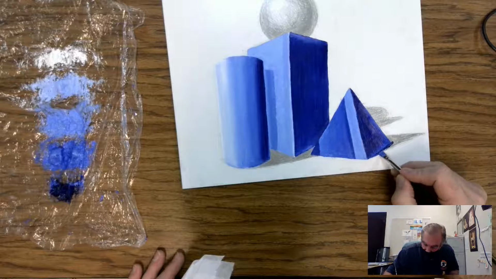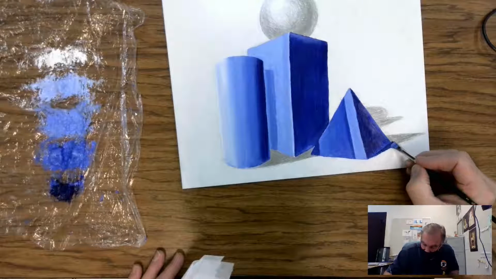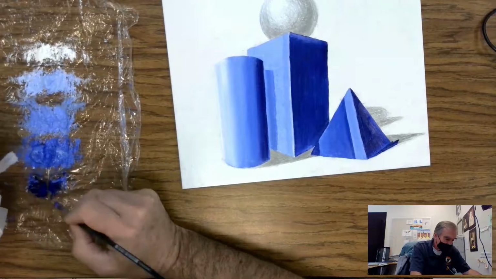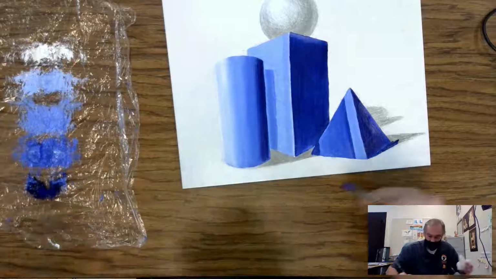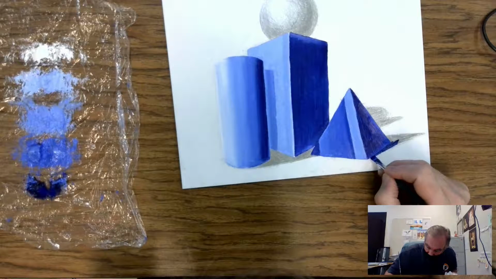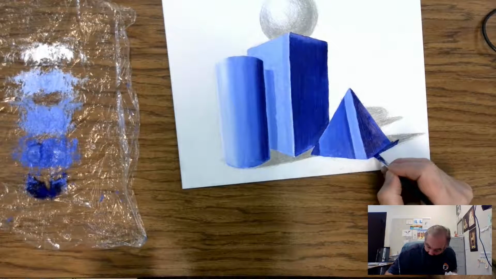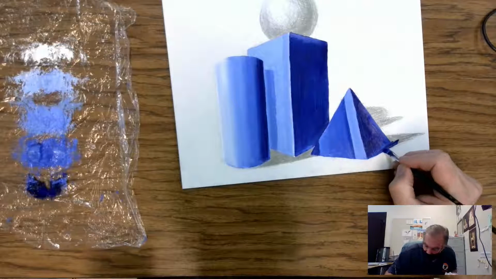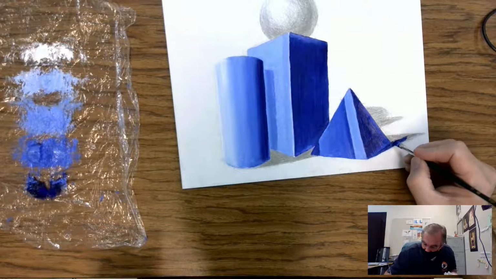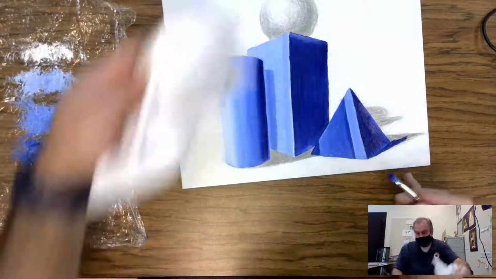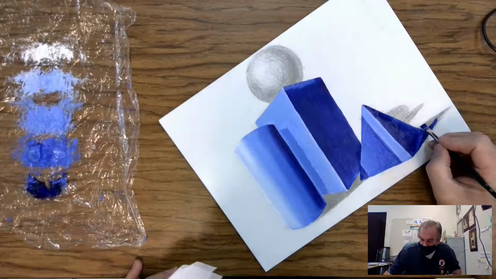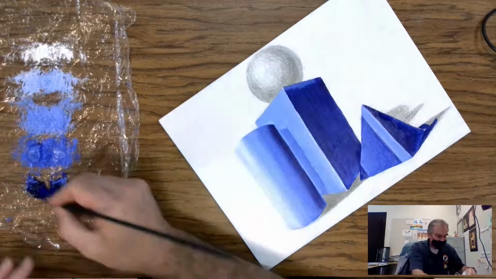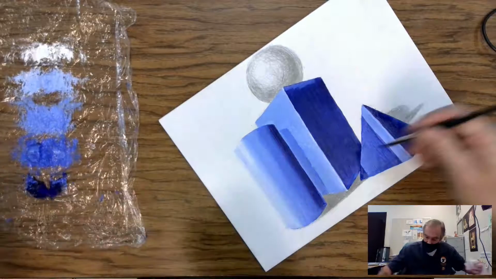Also on this one, I'm going to make my brush strokes kind of go in a different direction. And I want my brush to be really kind of sharp down at this edge, so I brushed it a few extra times in the paint, and that makes a pretty sharp edge. Get some more of the darker blue right here.